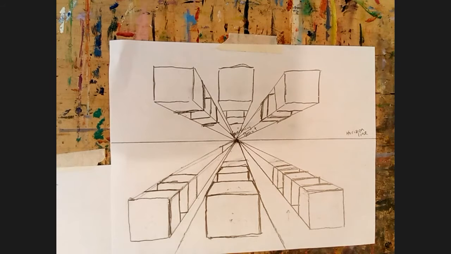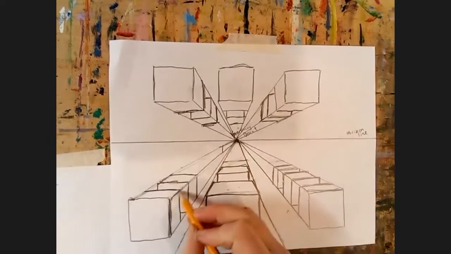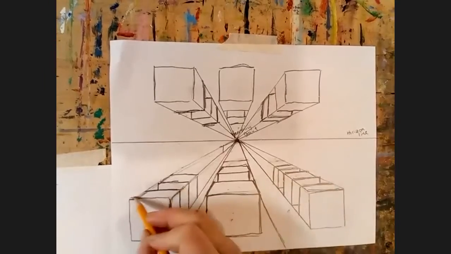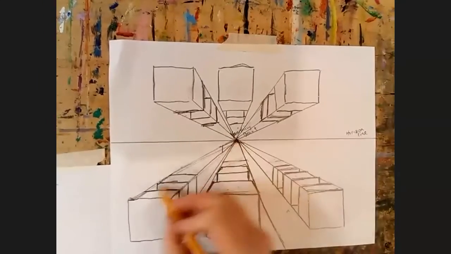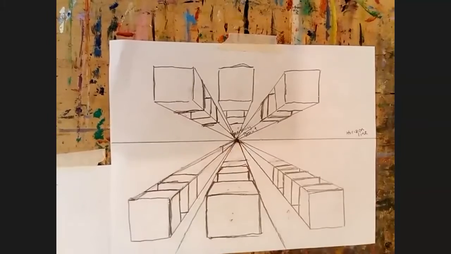What I like about the single vanishing point and the concept of it is that once you get it down, it takes a lot of the work out of trying to guess what these angles are. Instead of trying to eyeball them, you see that they kind of work in a line. They fit in this little box, this envelope.